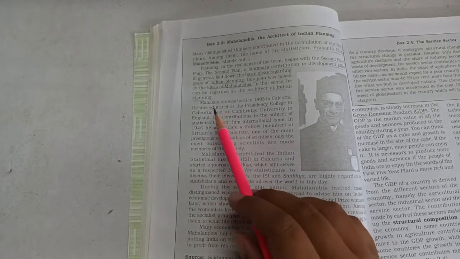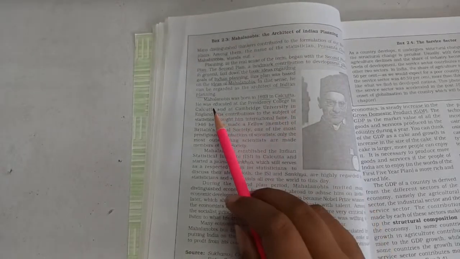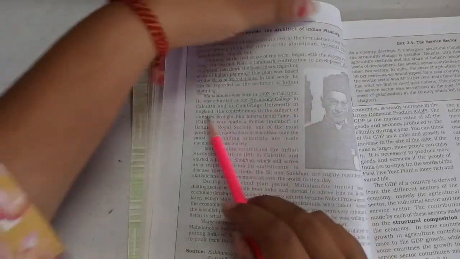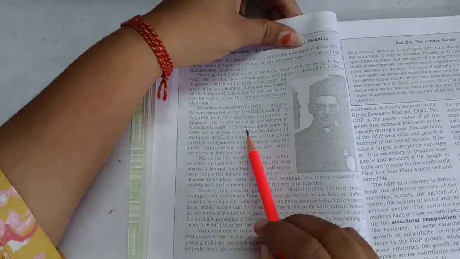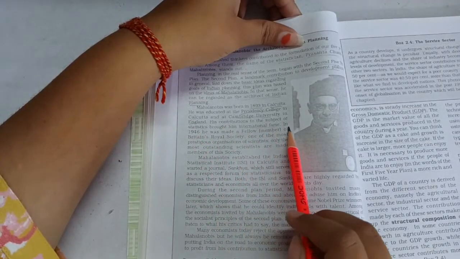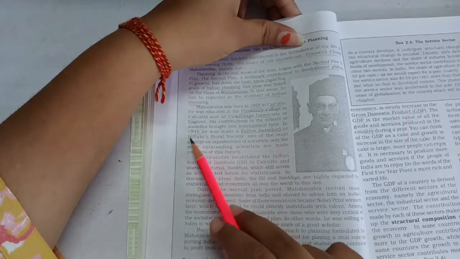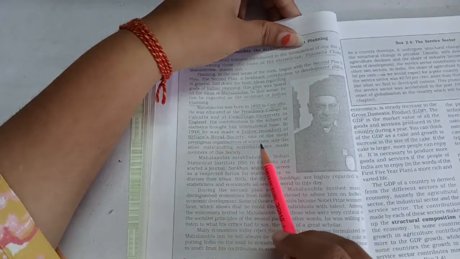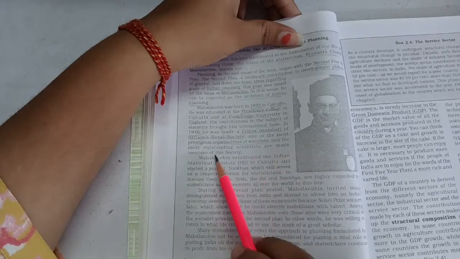Mahalanobis was born in 1893 in Calcutta. He was educated at the Presidency College in Calcutta and at Cambridge University in England. His contribution to the subject of statistics brought him international fame. In 1946, he was made a fellow member of Britain's Royal Society, one of the most prestigious organizations of scientists. Only the most outstanding scientists are made members of this society.